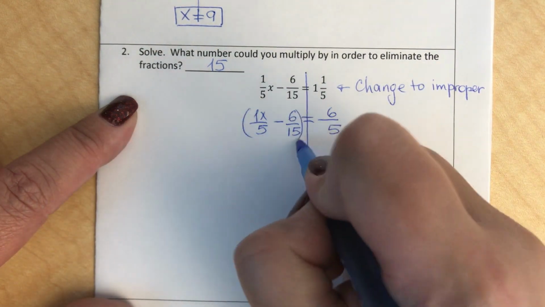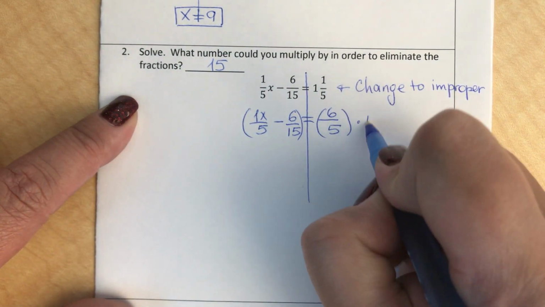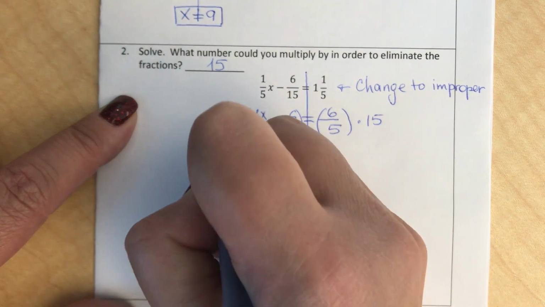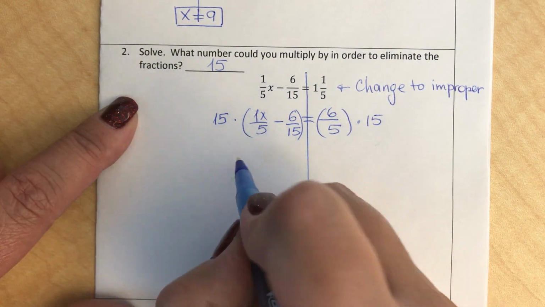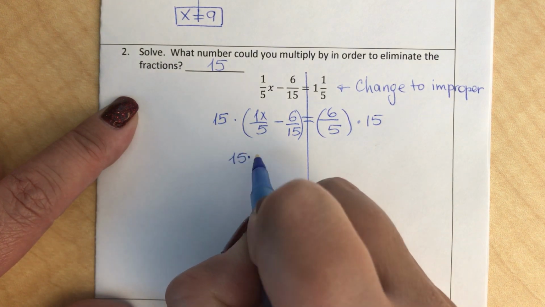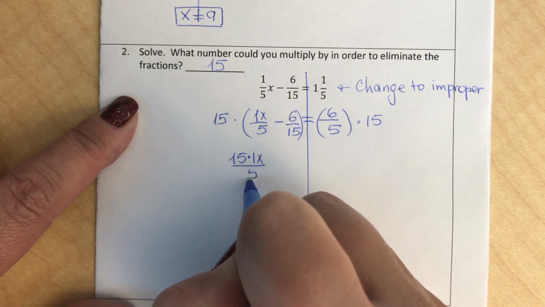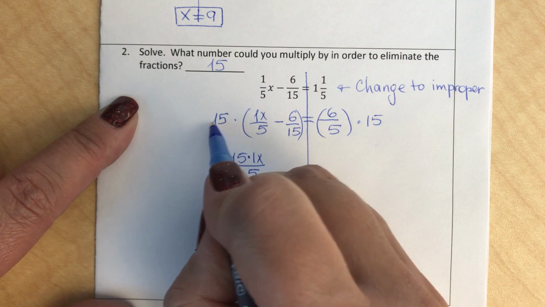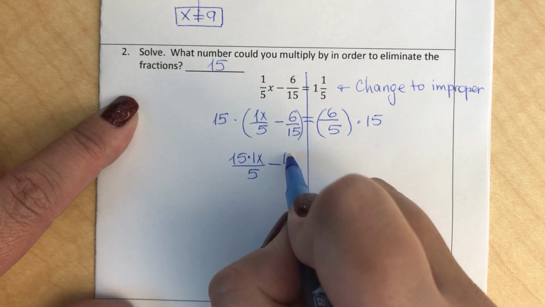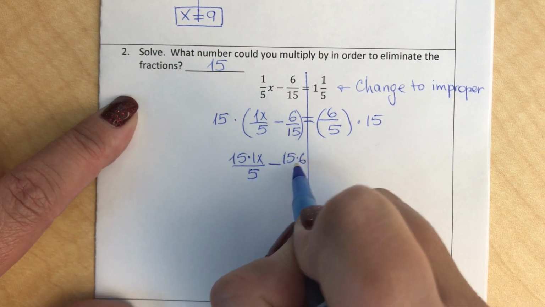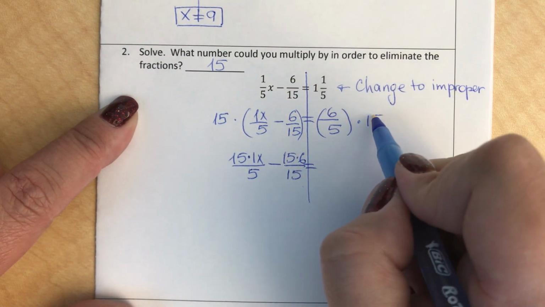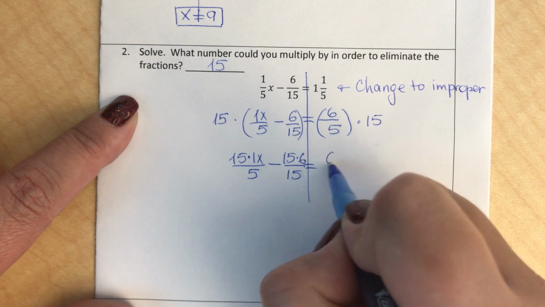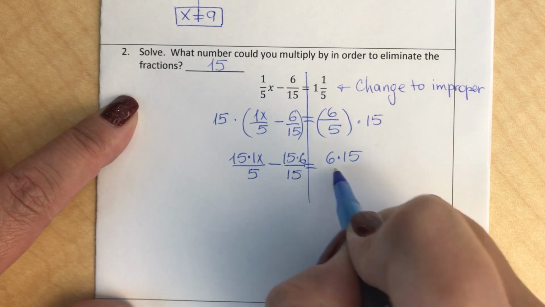So the common denominator is what I'm going to multiply both sides of the equation by. 15 times 1x, divide by 5, distribute. 15 times 6, so minus 15 times 6 over 15 equals, here we have 6 times 15 over 5.